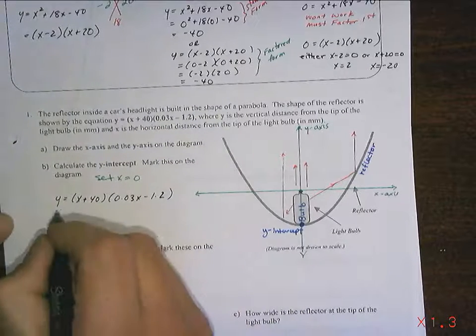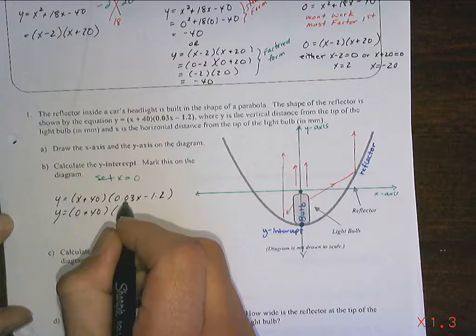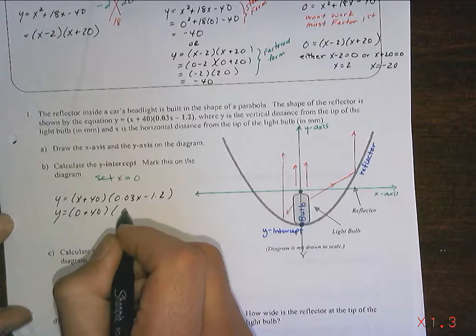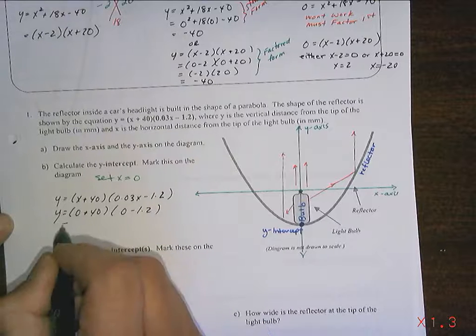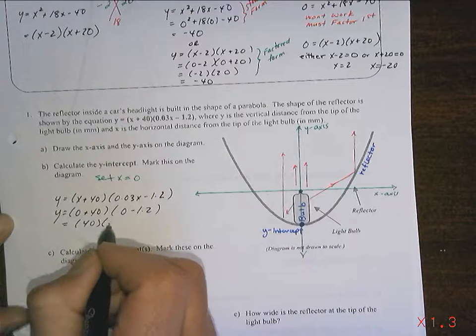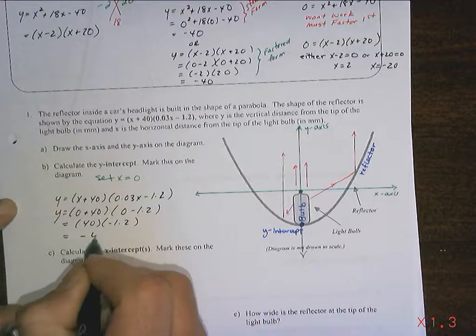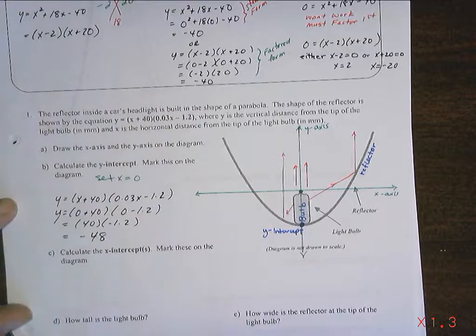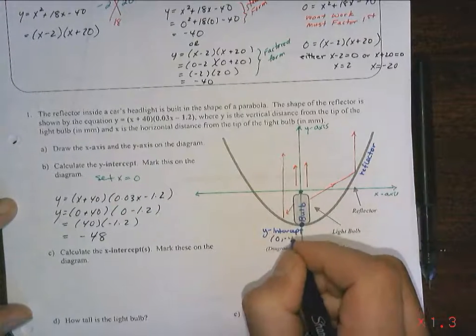So that's going to be (0 plus 40)(0.03 times 0, it's a 0, minus 1.2). This is still multiplication, so it's actually 40 times negative 1.2, which is going to be an answer of negative 48. So this y-intercept is going to have the coordinates of (0, negative 48).